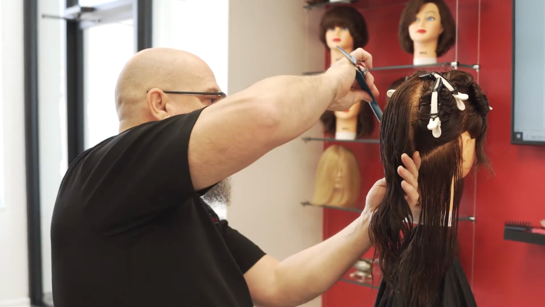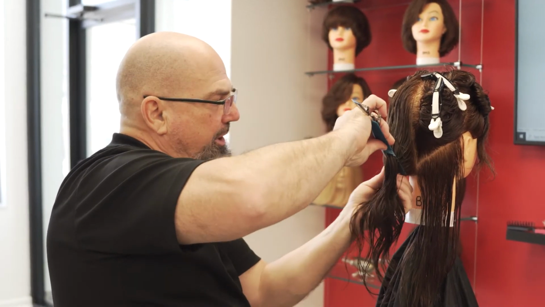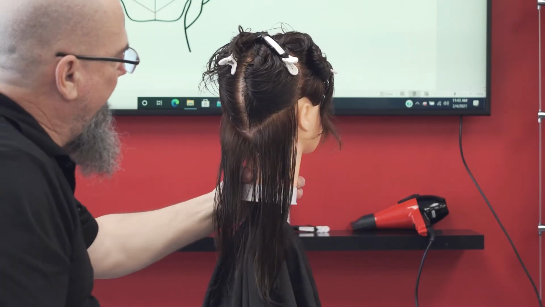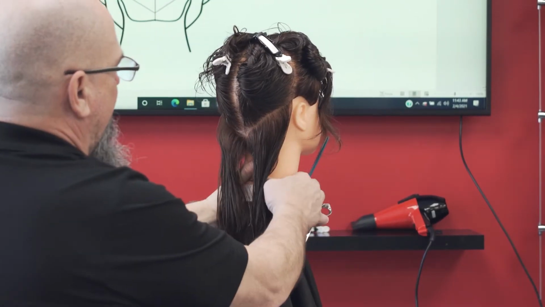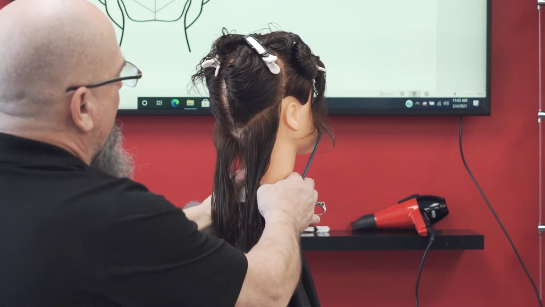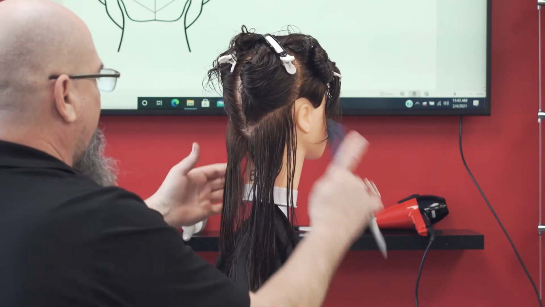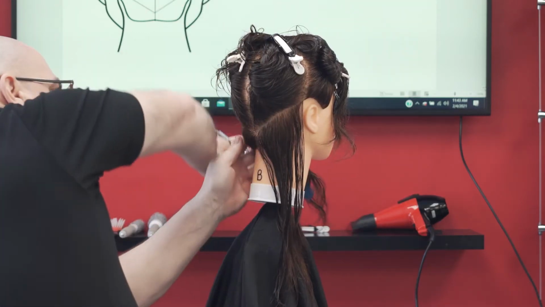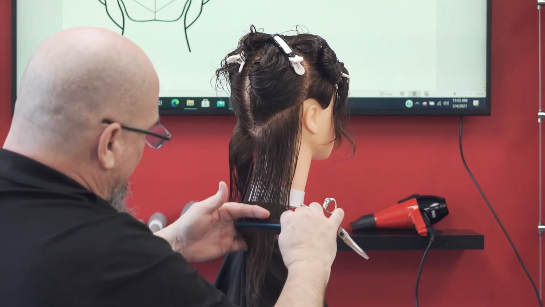Sketch the part. Touch, pinch, and separate. Okay, now that that's secure and clipped out of the way, we're going to start by taking this subsection down. Remember, we're going to cut parallel to our fingers. We always separate the center back first. Get this hair out of our way, and we're going to start our haircut down low.